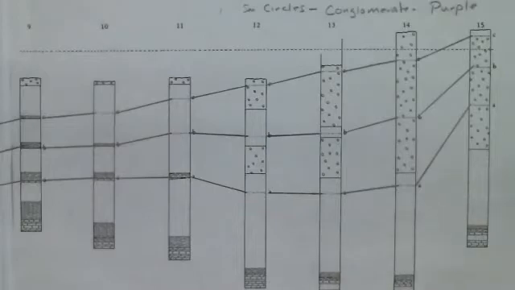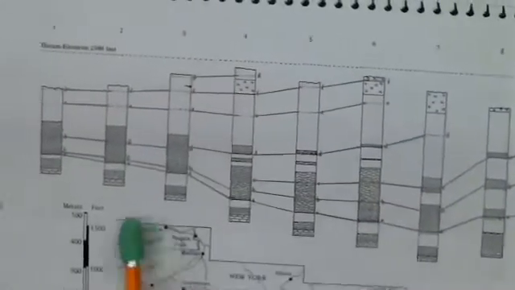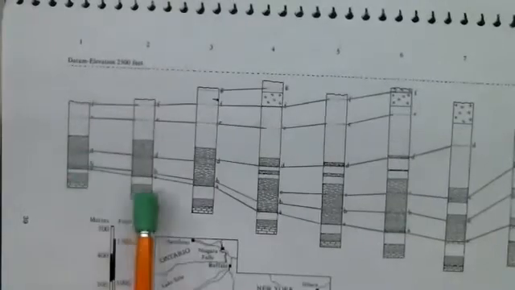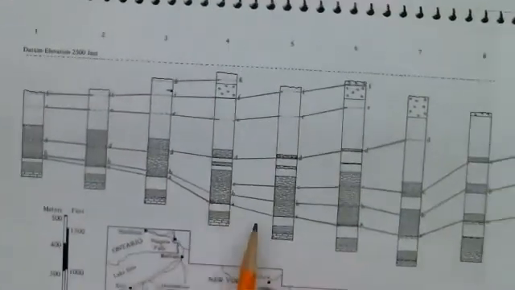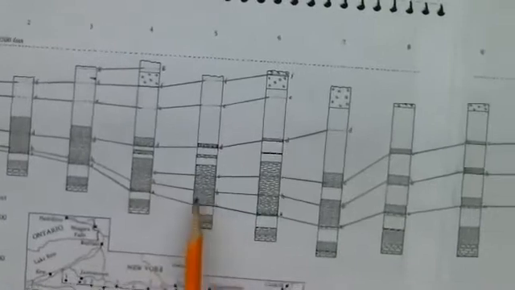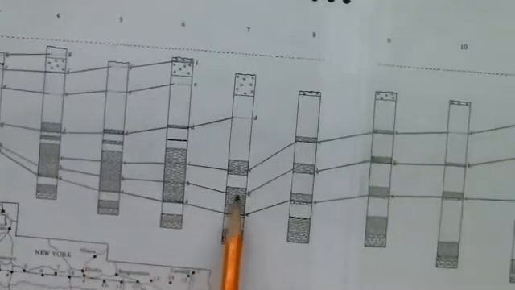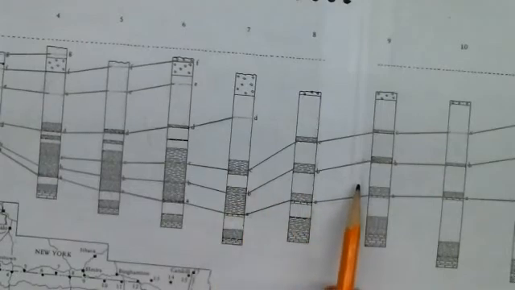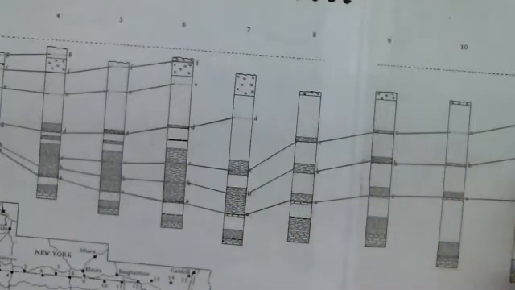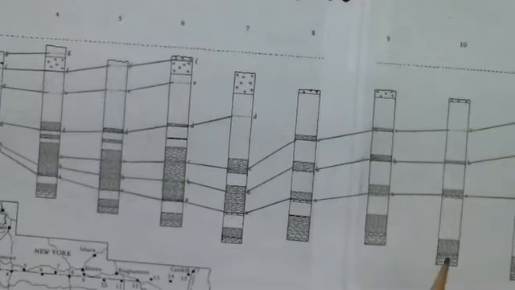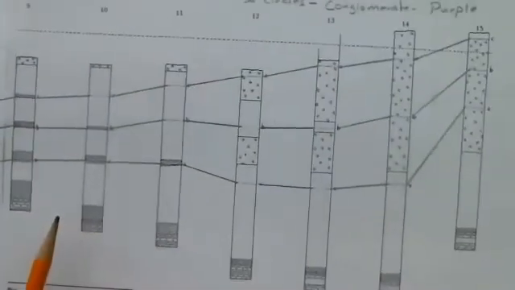Also, as I was doing that, I noticed that these fossils, A, B, and D, were in shale, and they continue in shale. And then A and B and C continue in shale, but then they start disappearing from the shale, and they're only in the sandstone and conglomerate.